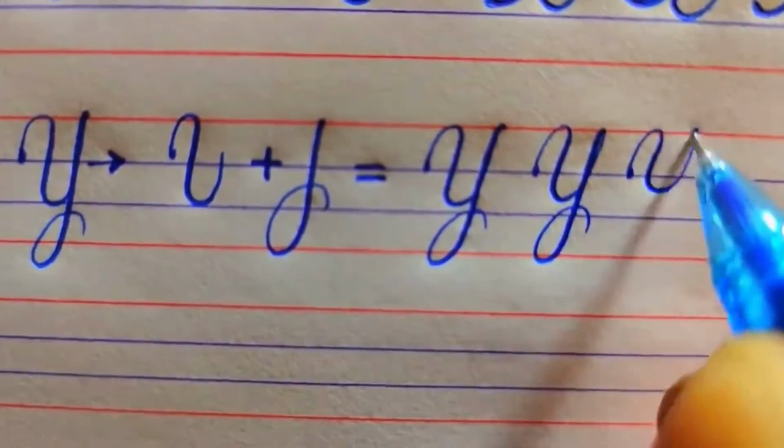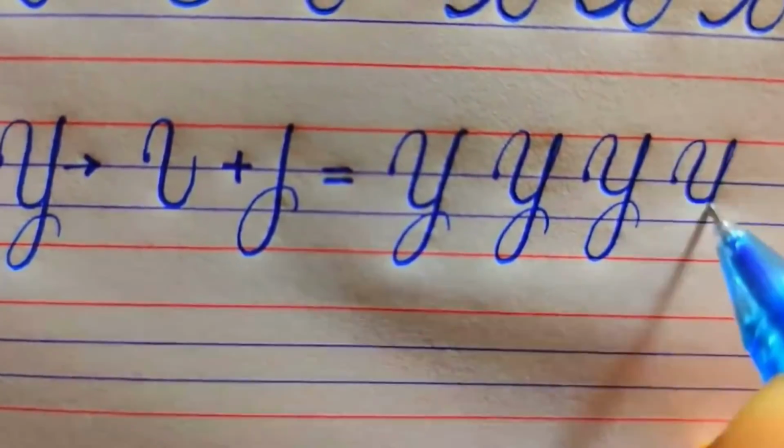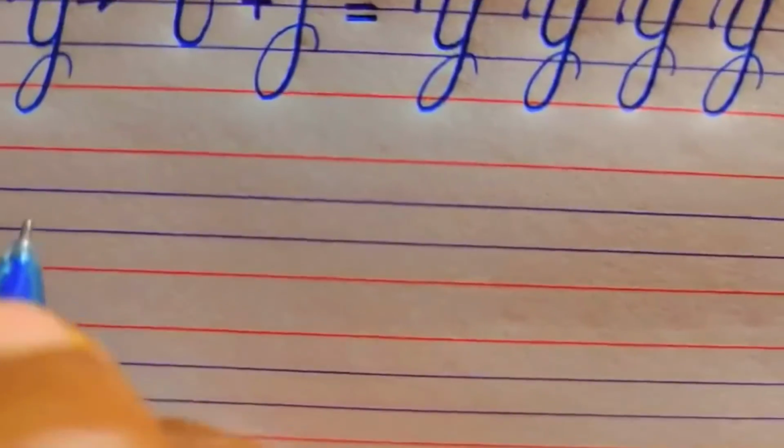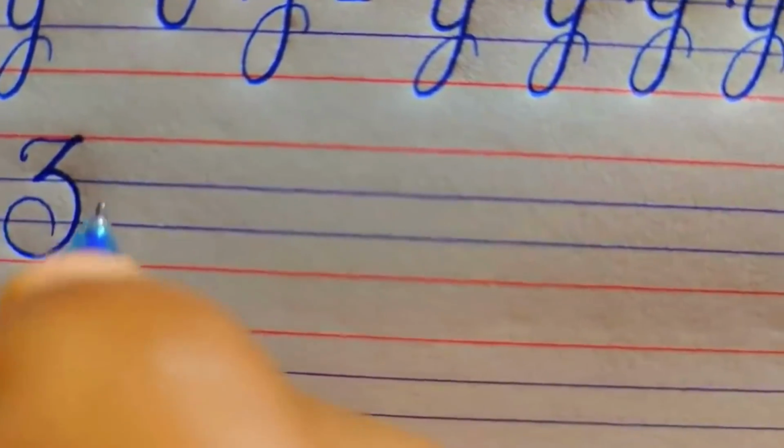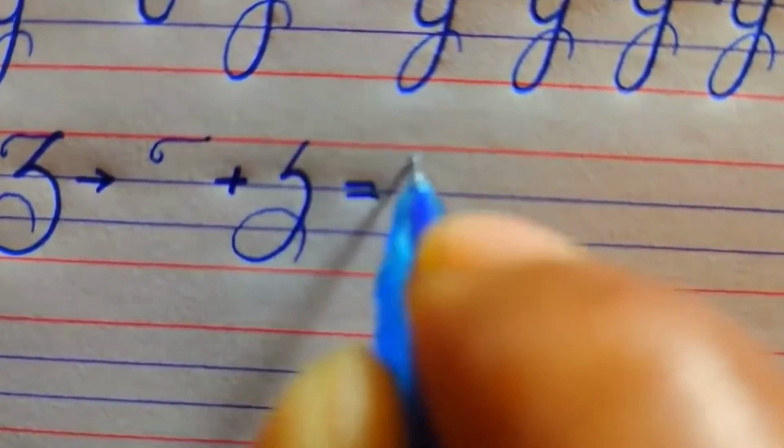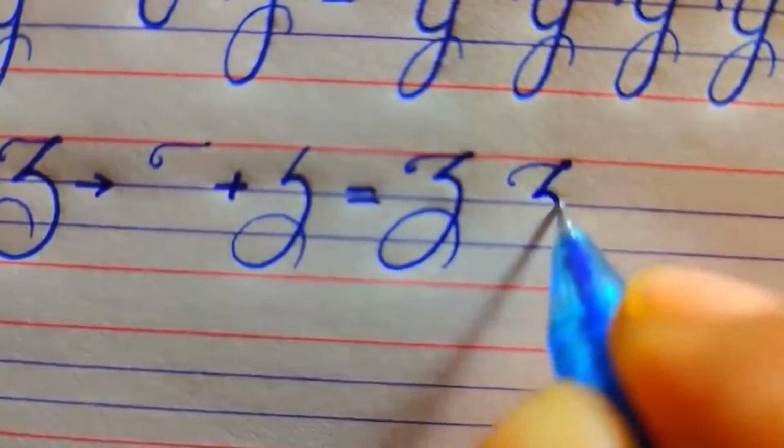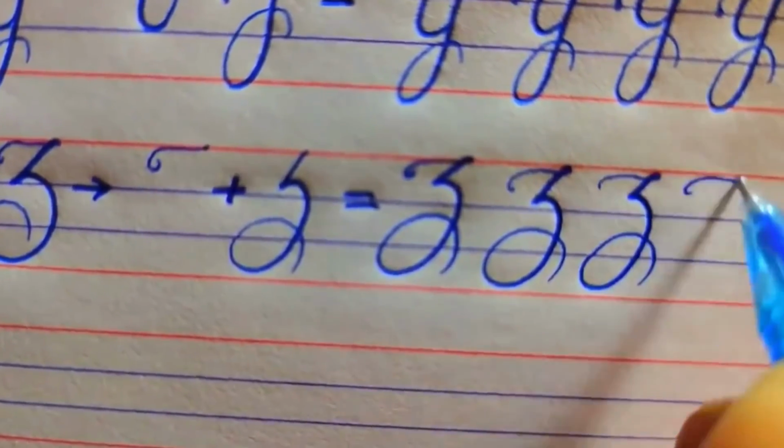Y. Here the word is Z. The first word plus the second one is equal to Z.